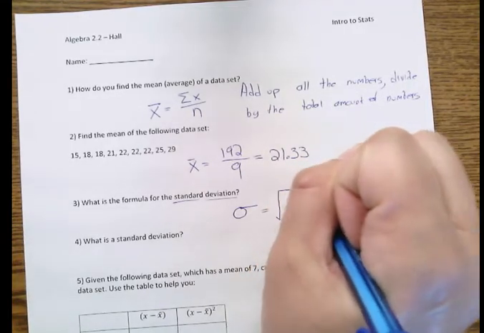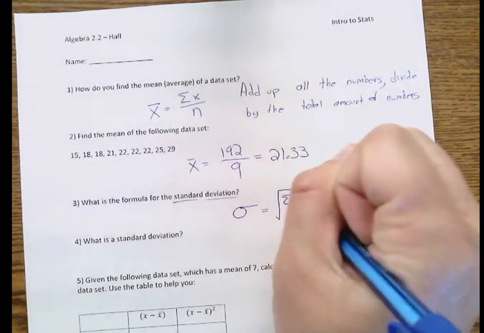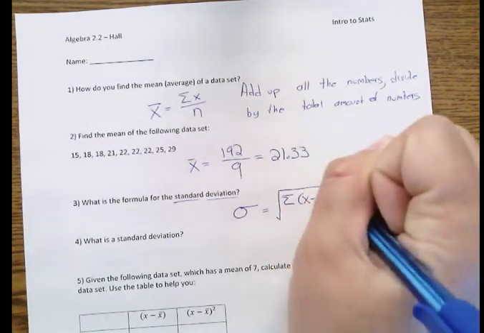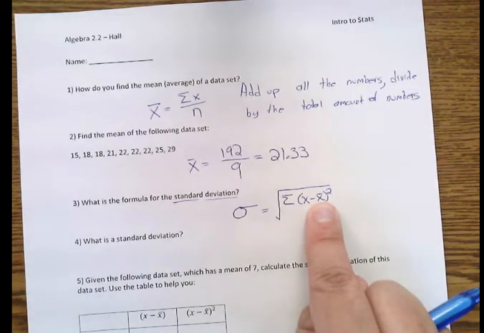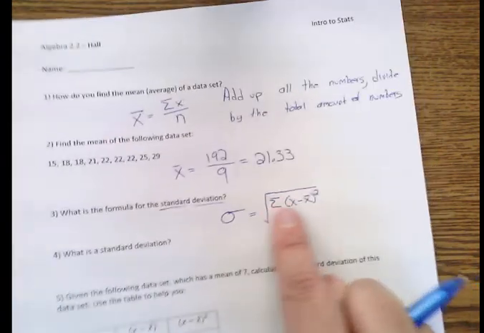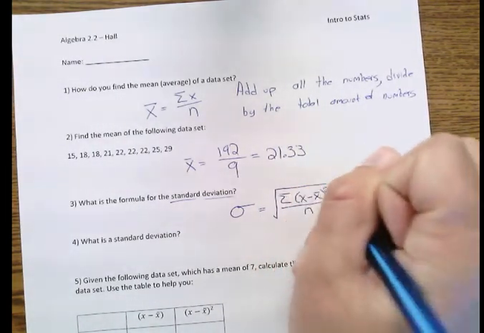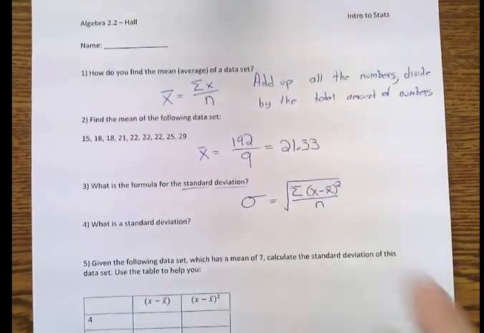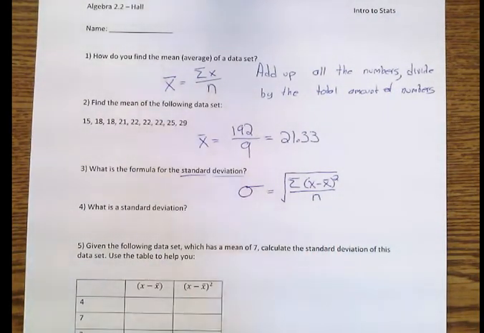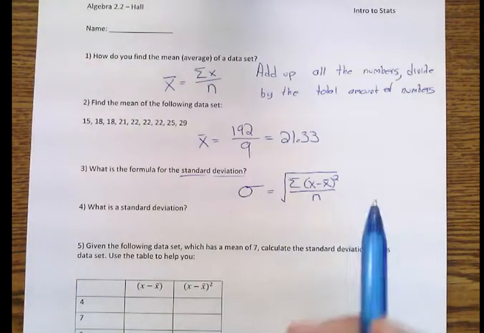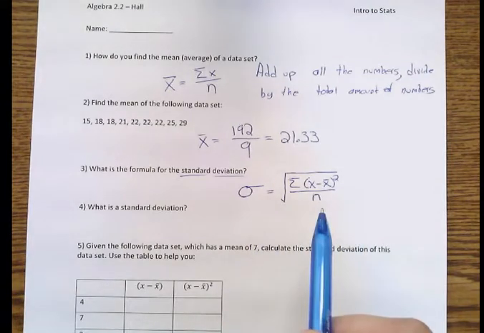To calculate the standard deviation, you're going to take the square root of a summation of x minus x bar, squared. What that means is take every x value, subtract the mean from it, square it, and then add up all of those numbers. Once we add all those up, we're going to divide by n, and then finally take the square root. It looks pretty complex here. We're going to clean this all up when I show you an example, a way to get organized and do this much, much faster to find a standard deviation. So this is the formula for it.